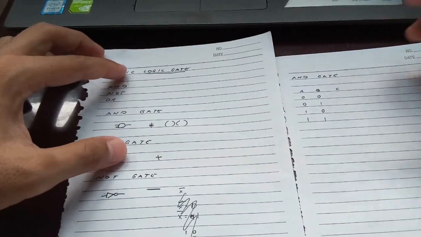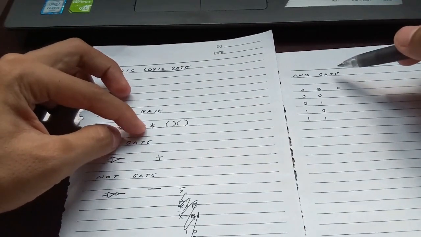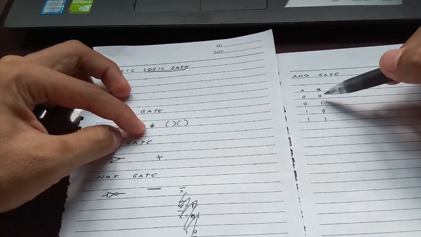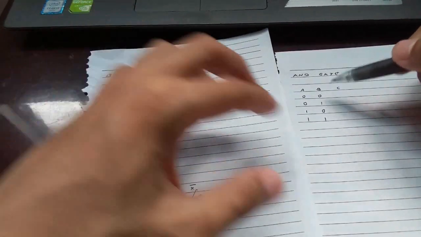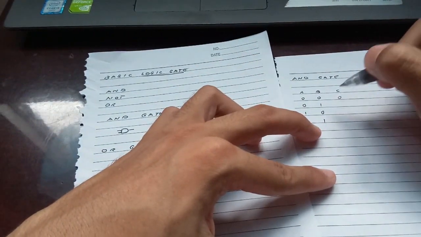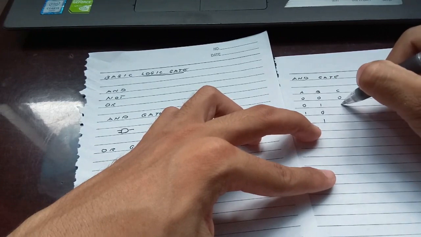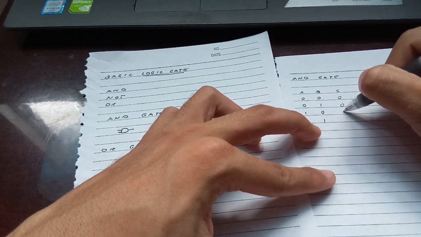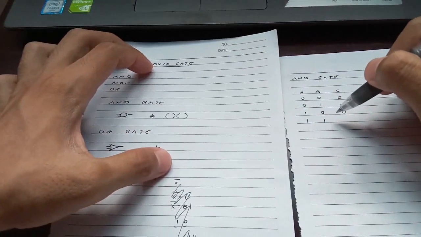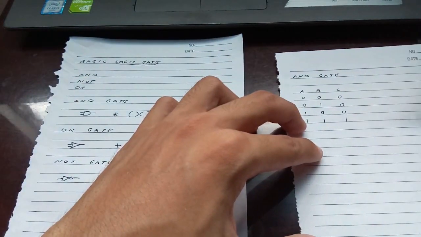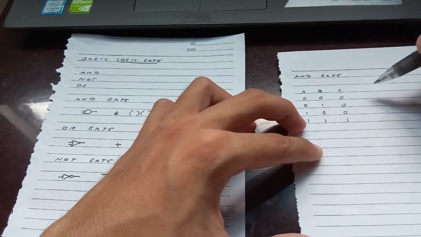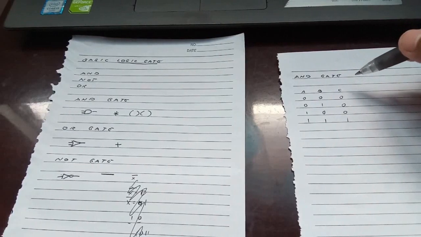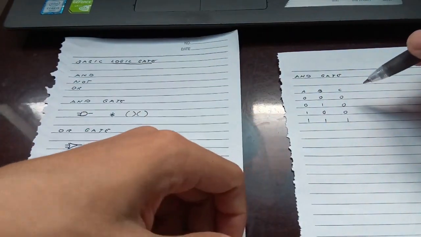Since ang sinabi dito, si AND gate daw ay multiplication, si 0, mumultiply natin ng 0. 0 times 0, 0. 0 times 1, 0. 1 times 0, 0. 1 times 1, 1. Okay? So, lagi nyo lang tatandaan, kapag nakakita kayo ng AND gate, kapag may nakita kayong 0, 0 na yun. Okay?